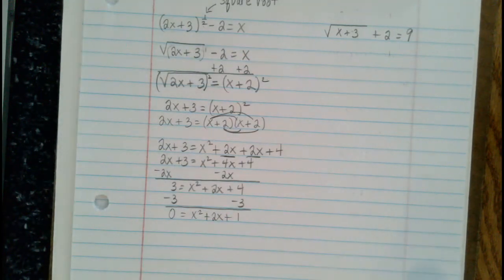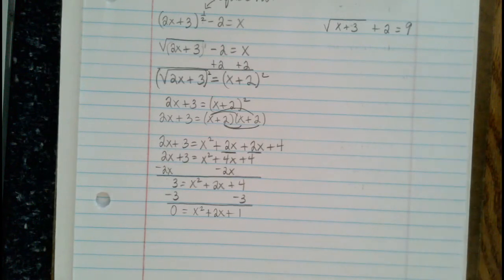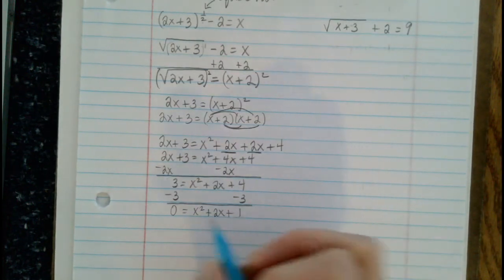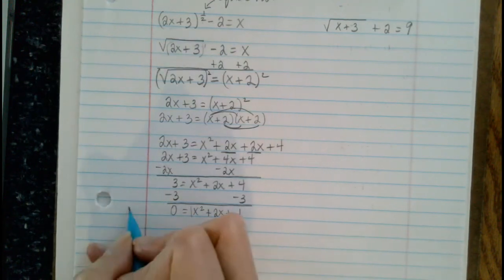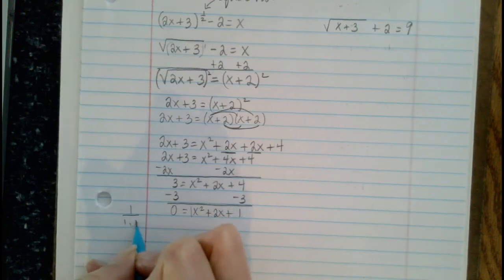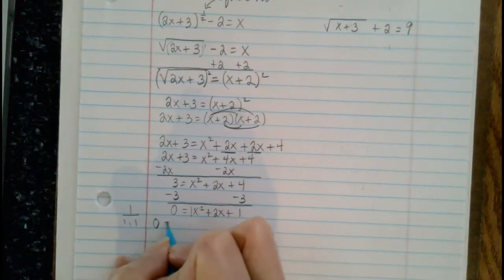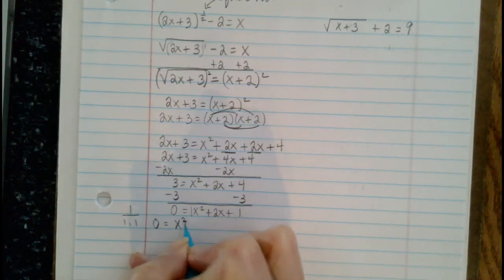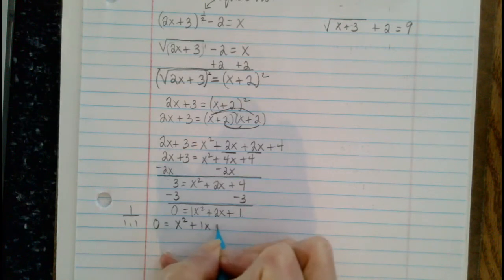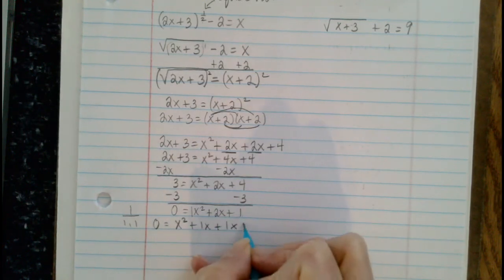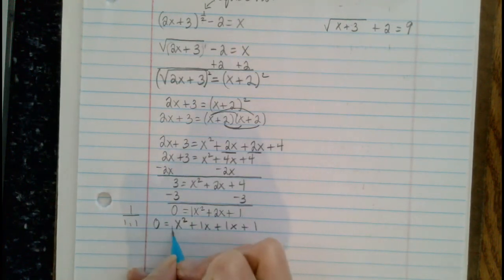So now at this point, we need to split the middle. The only factors are 1 and 1, since 1 times 1 is 1. Everything is positive, so this is going to be x squared plus 1x plus 1x plus 1.